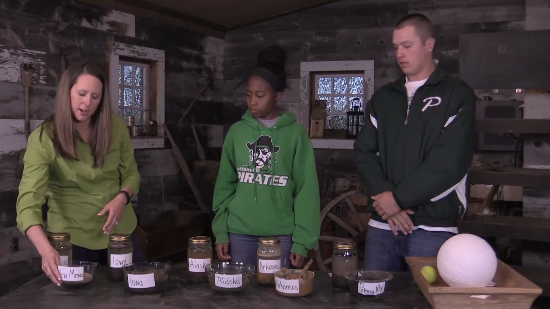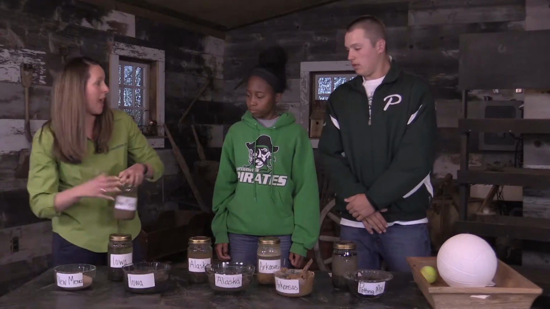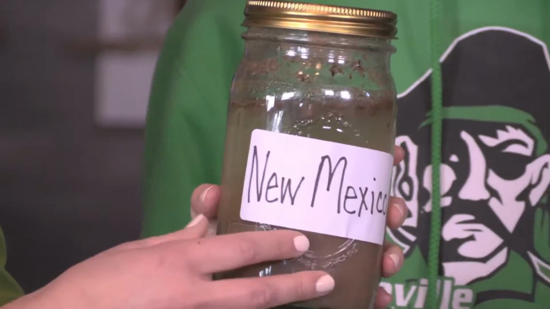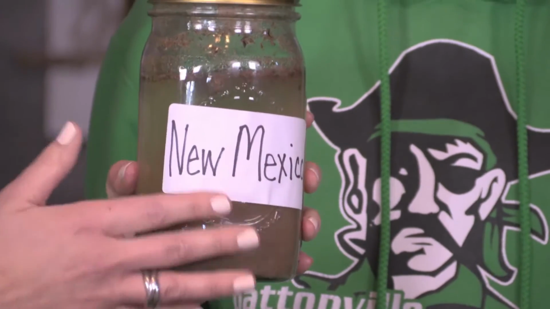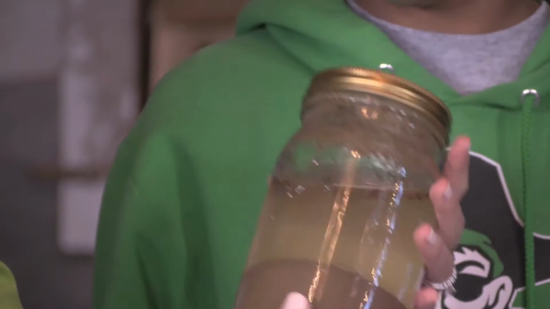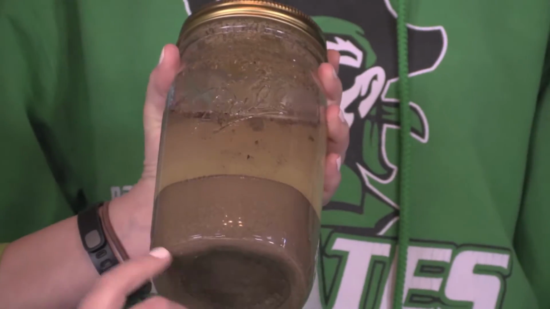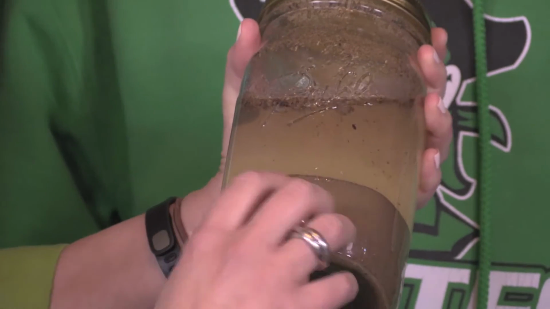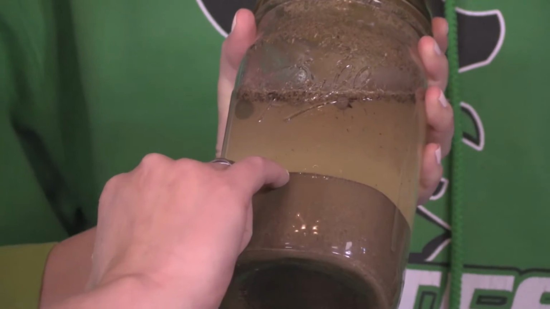And so what we've done here is we've taken our jars where we've added the soil samples to it, added water, shook them up, let them settle, and over time that sand, silt, and clay will separate from the organic matter. So if you look at this soil from New Mexico, you're going to notice it's mostly all sand at the bottom there, right? Yeah. You have a little layer of silt, and then you have just a very little layer of clay.